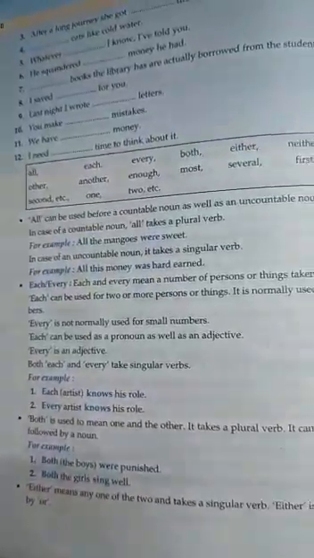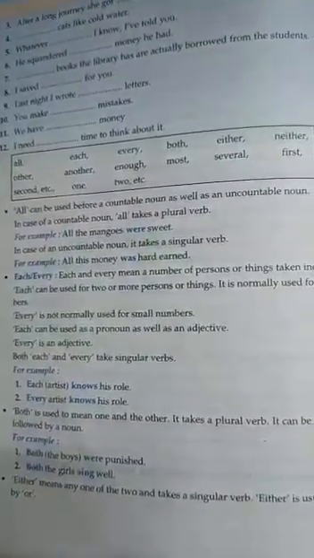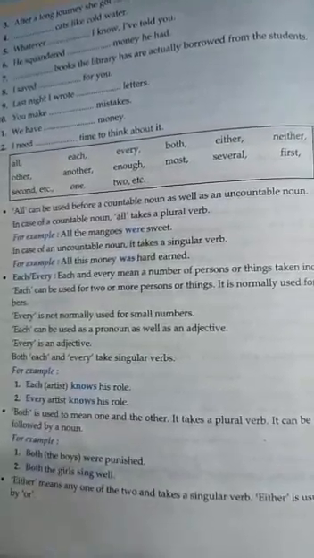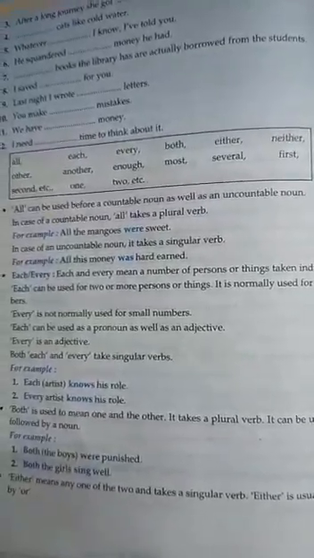Now children, we shall keep today's discussion till here only. The next kind of other determiners we shall discuss in the next video.